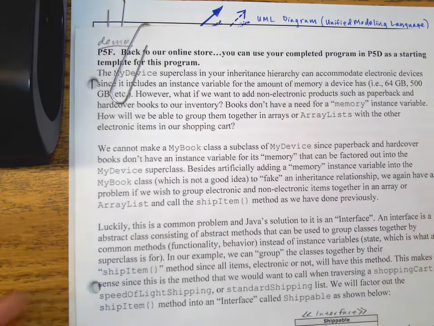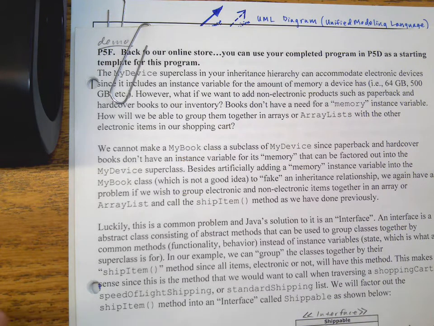They're saying, okay, well, my device superclass accommodates devices, but what if we want to sell a book? What if we want to put a book in our shopping cart? Now, we could try and pretend like a book is a device and just ignore the memory part of it, but that's not a good idea. So it's not good to just fake like a book is actually in my device.